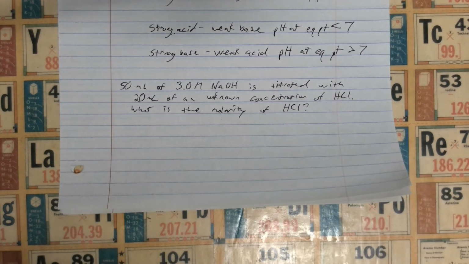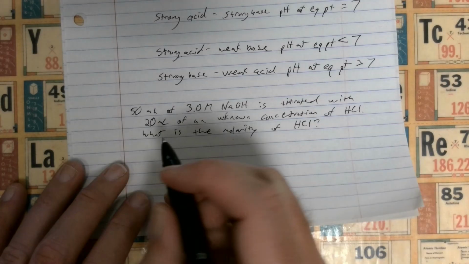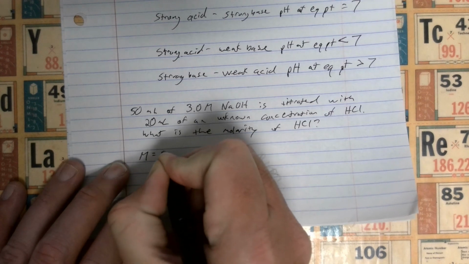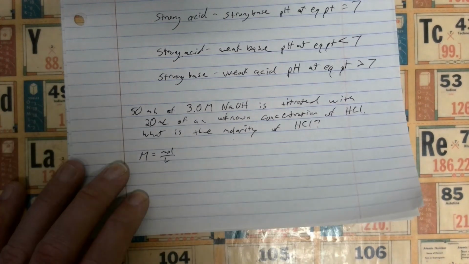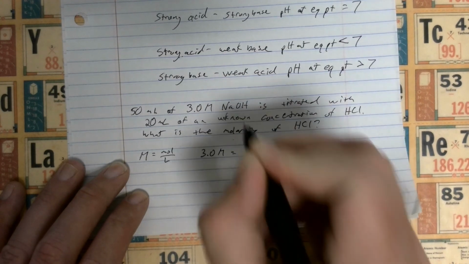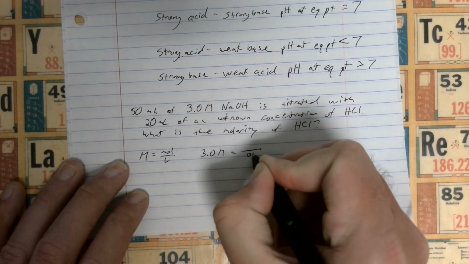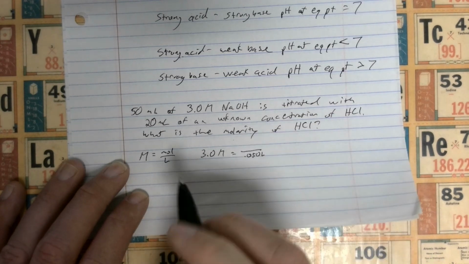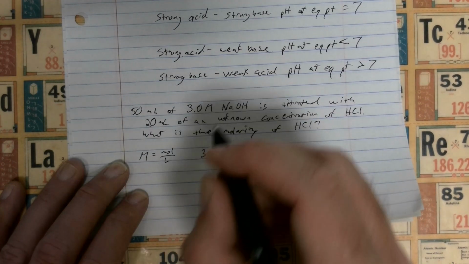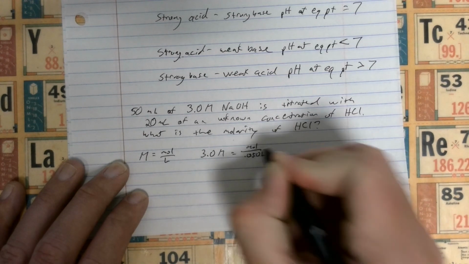So the first step would be, I know molarity equals moles over liters, right? So I have 3.0 molarity, and I know I have 0.050 liters. I changed the 50 milliliters to liters, and I'm trying to find moles.